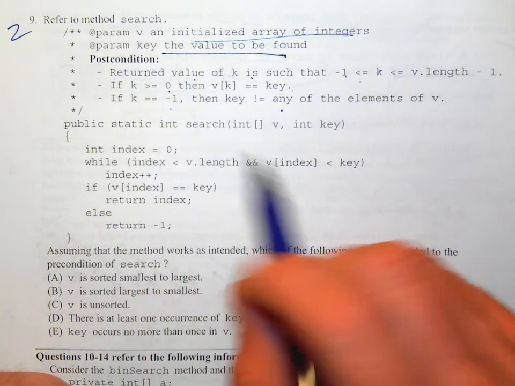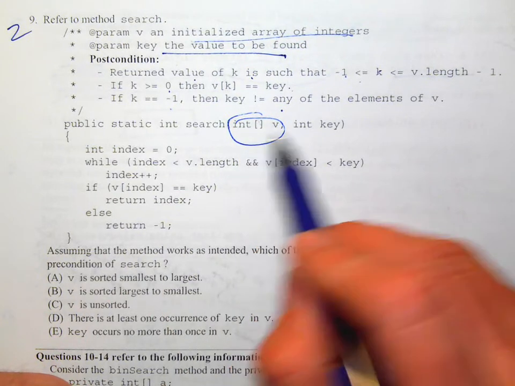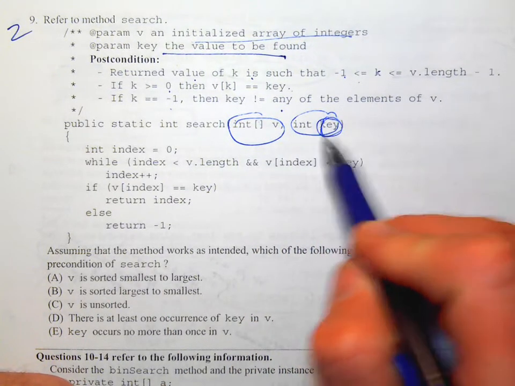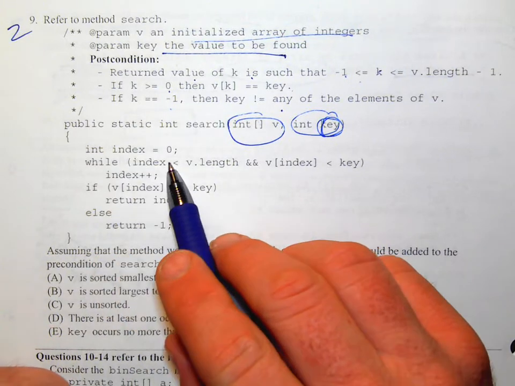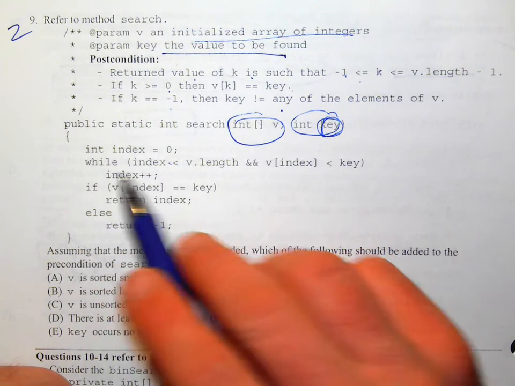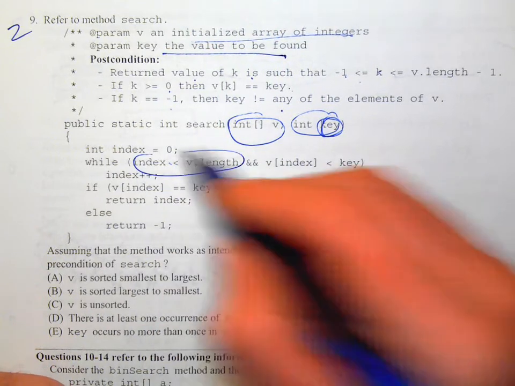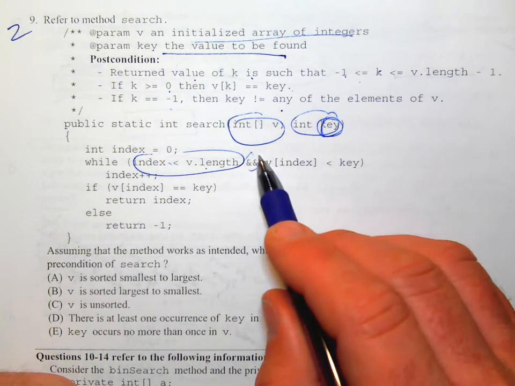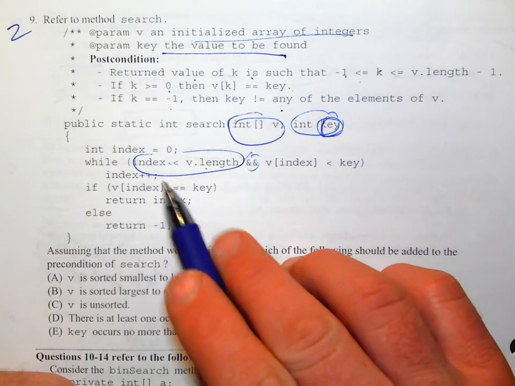So search, we have an array of integers and a key. Key is the thing we're looking for. That's a common name for the thing you're looking for. Index equals 0. We can do a while loop. While index is less than the length, that's good to check to make sure we don't get an out of bounds error, and the array at index is less than the key, then keep looking.